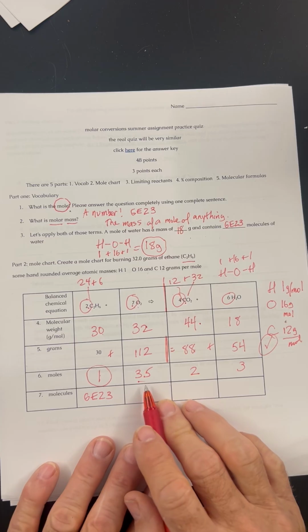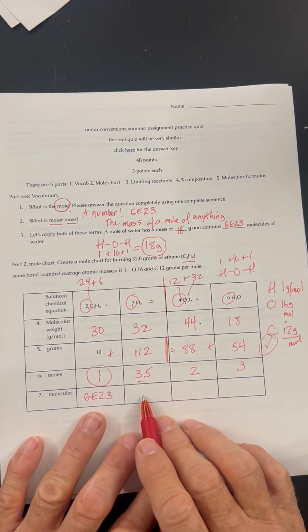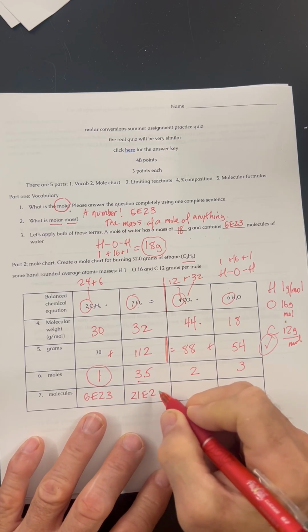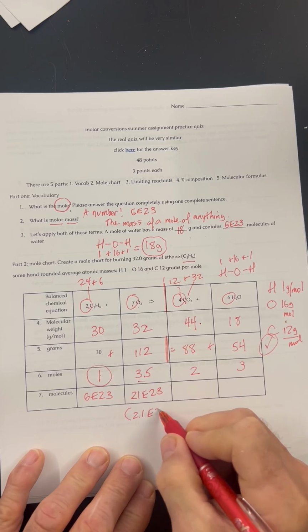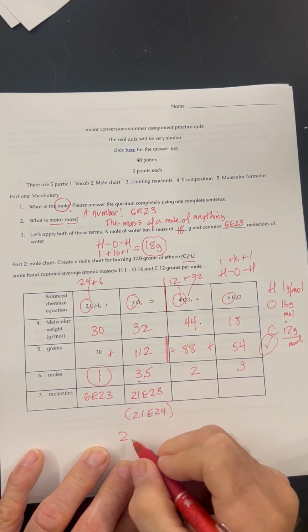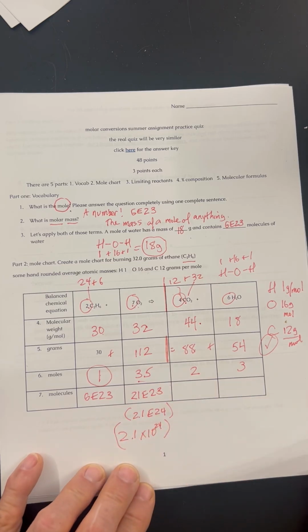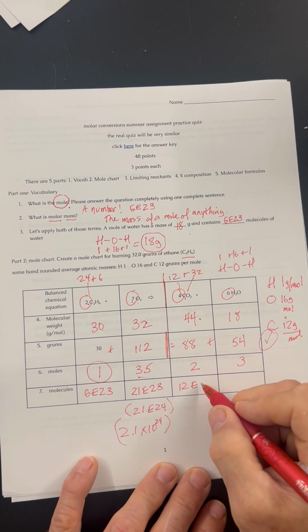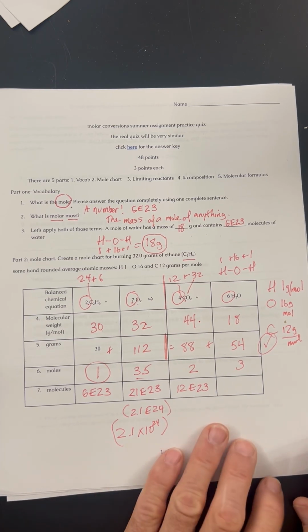3.5 moles. Well, 1 mole is 6 times 10 to the 23, so we've got 18 plus another half, I think 21e23. That's ugly. You could say 2.1e24, or the best way is 2.1 times 10 to the 24, but I'd accept any one of those. 2 moles would be 12 times 10 to the 23, which of course is 1.2 times 10 to the 24th, but I won't bother writing it.